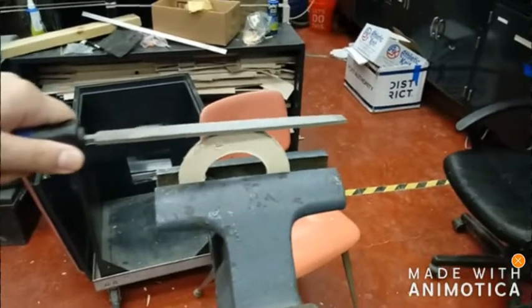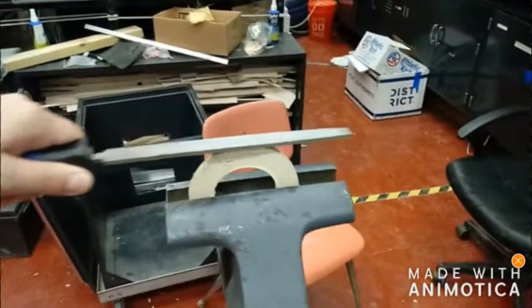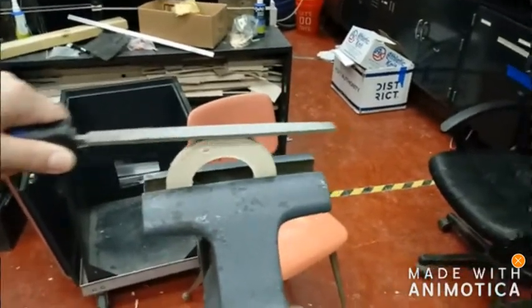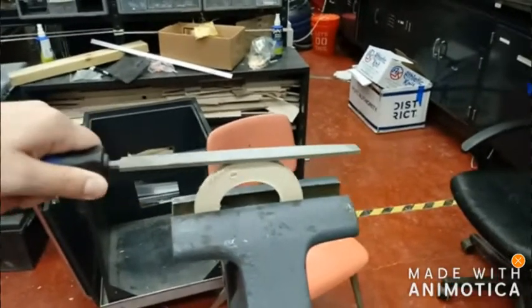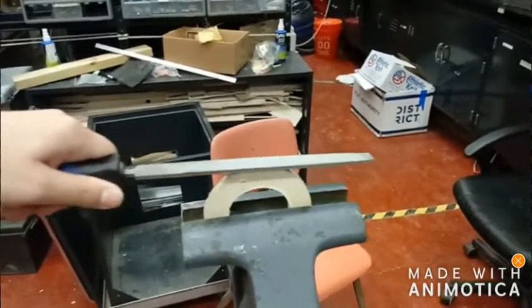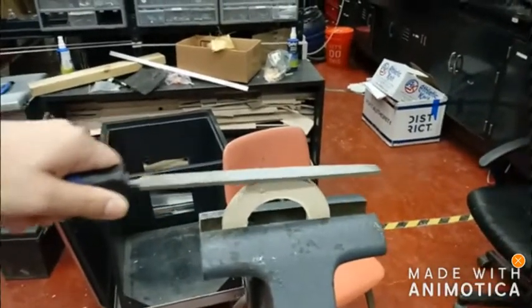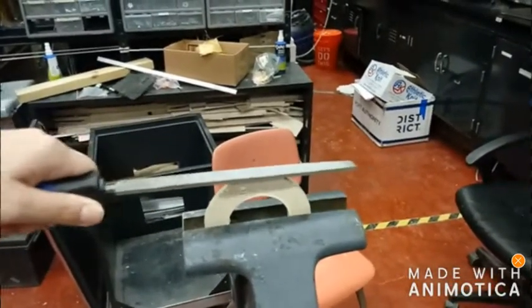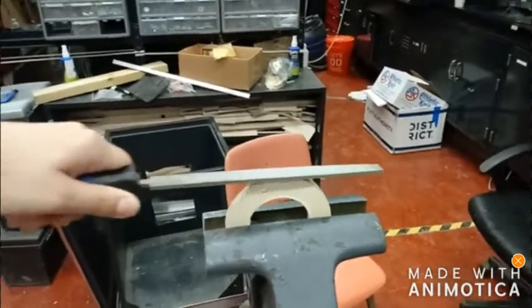Now, you don't just have to use a file in order to finish. You can use a belt sander, sandpaper, whatever gets the surface to be the property that you want it to be. In my case, I'm using a file because it is very easy to use. Just a grinding motion, disrupting the friction of this wood.